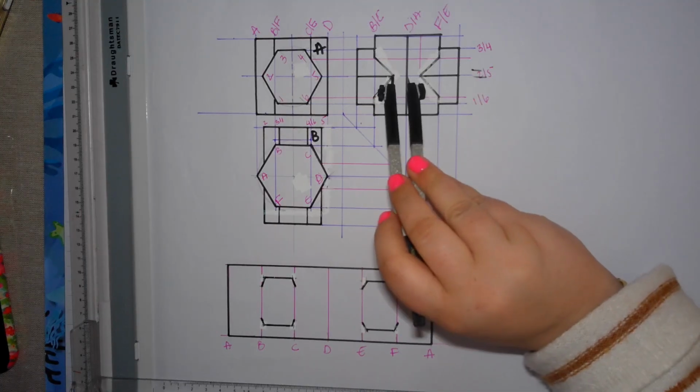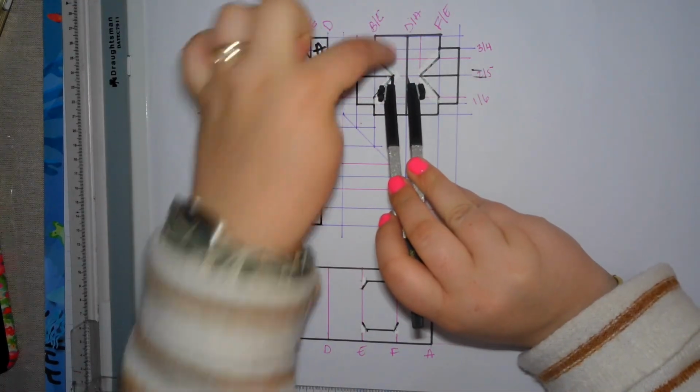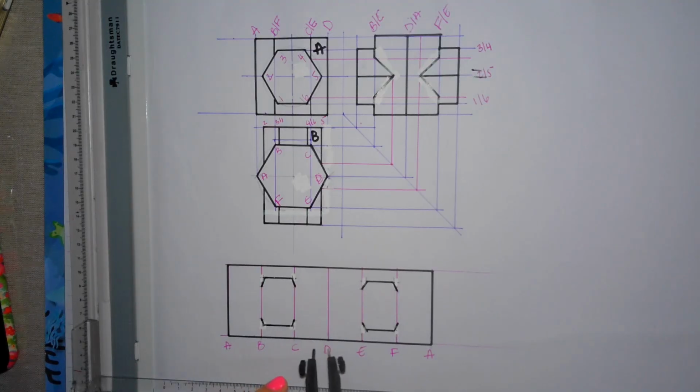So from D to C, so D moving towards C, I'm going to plot a point.